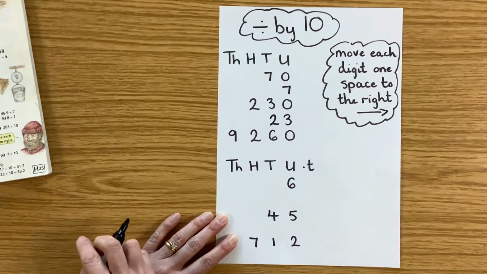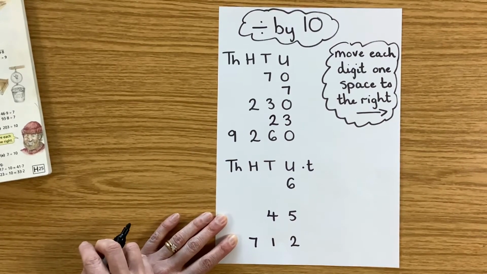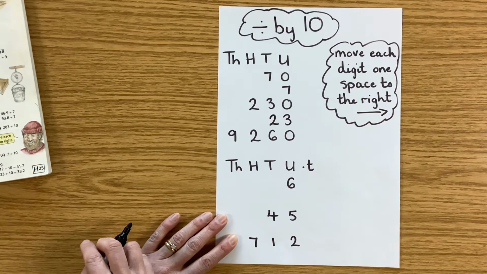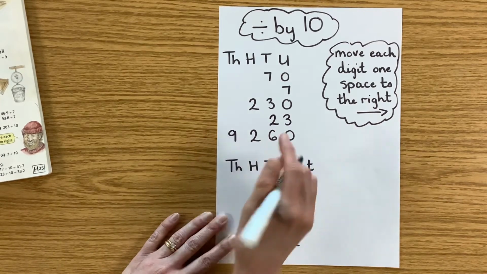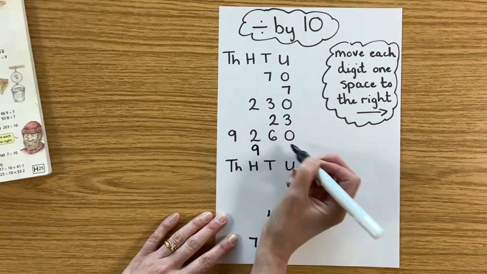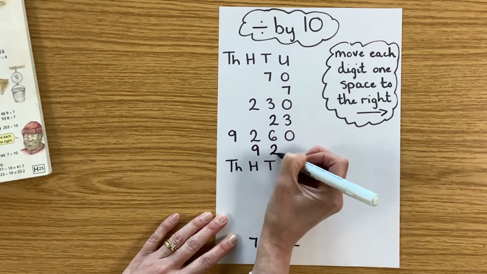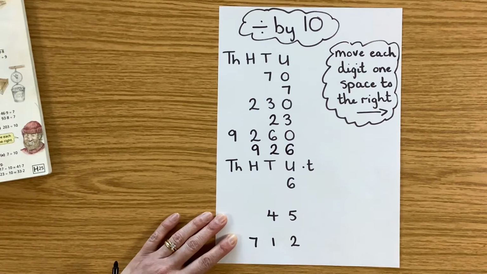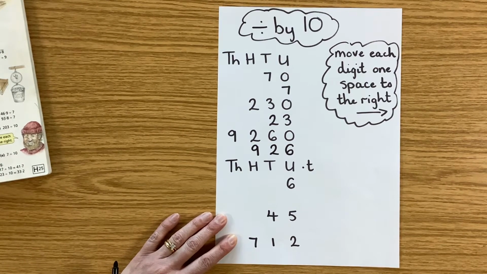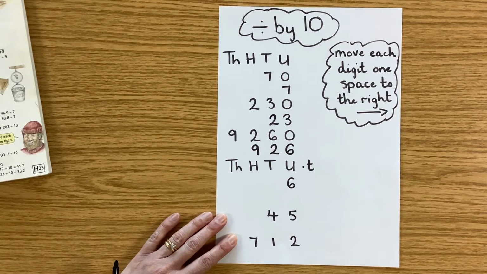If I had 9,260 divided by 10, tell somebody in your house, what's 9,260 divided by 10? We'll take each number, move it over 1 space. So the 9 moves into the hundreds. The 2 moves into the tens. The 6 moves into the units. Were you right? 926.